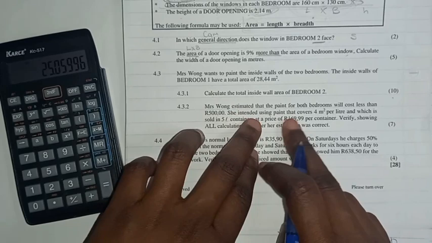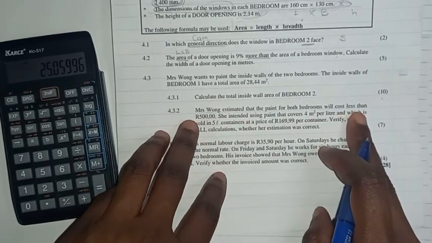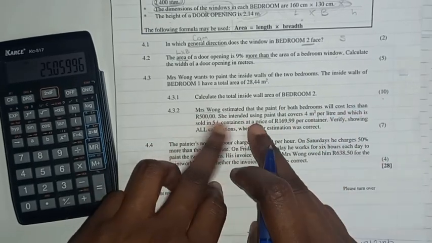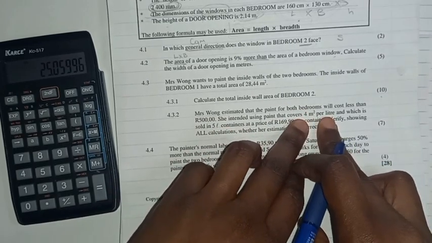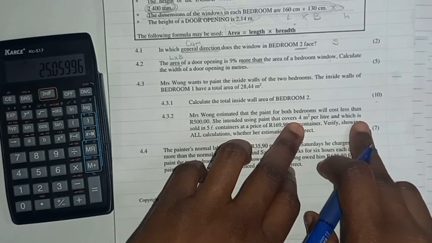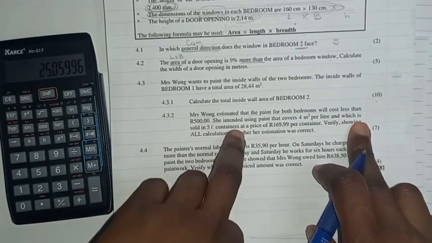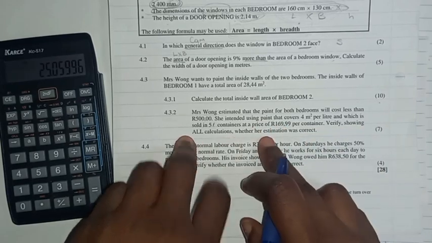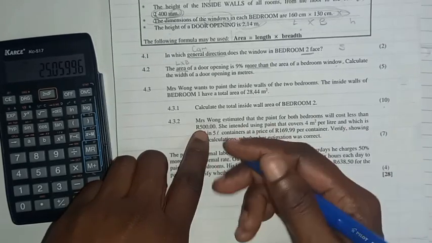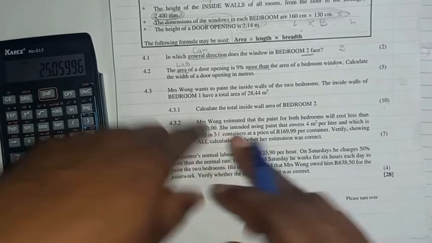Mrs. Wong estimated that the paint for both bedrooms will cost less than 500 rand. She intended using paint that covers 4 meters squared. So this is the spread rate, 4 meters squared per liter, and which is sold in 5-liter containers at a price of 169.99 per container. Verify, showing all calculations, whether her estimation was correct. Okay, she said she will use less than 500 rand. How are we going to know?